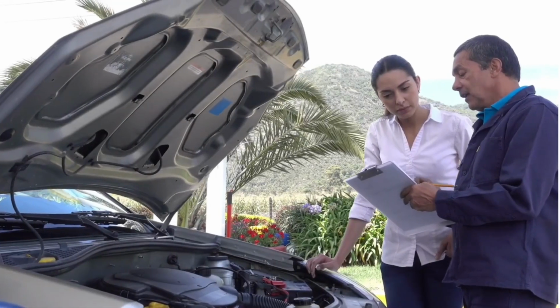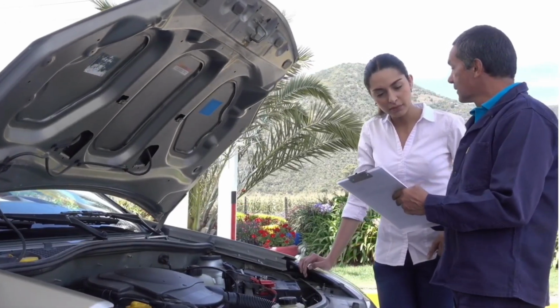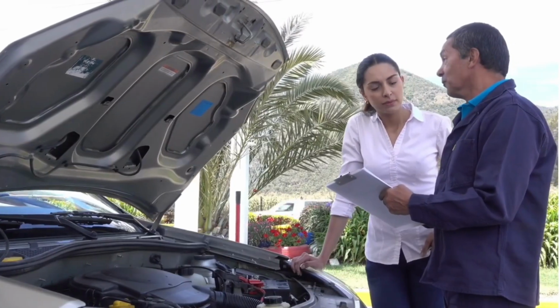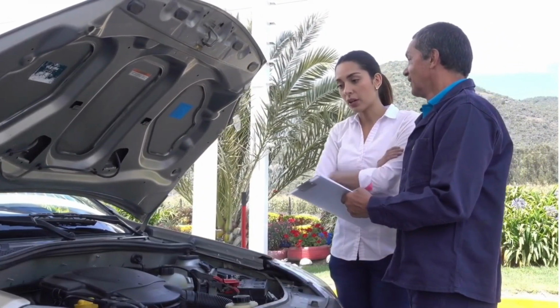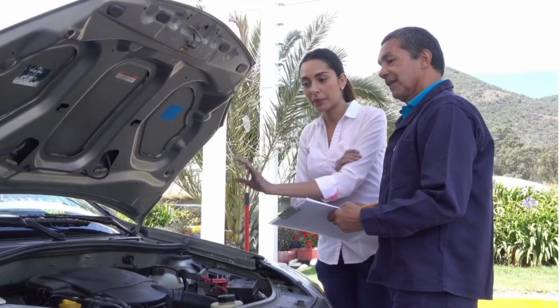Always match the new sensor to the old one: connector, wire length, and thread pitch. Universal sensors can work, but OEM-fit ones are easier and more reliable.